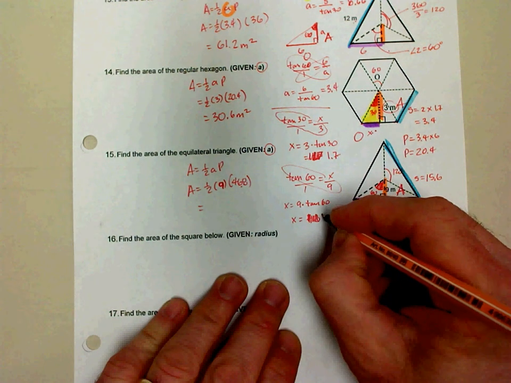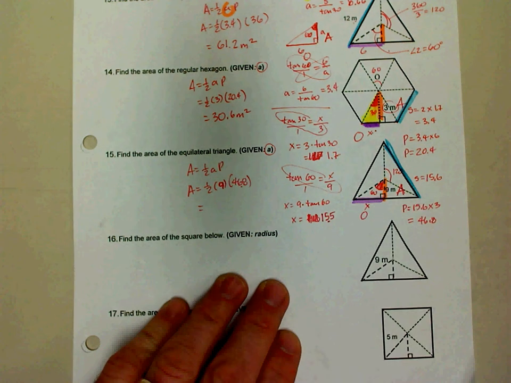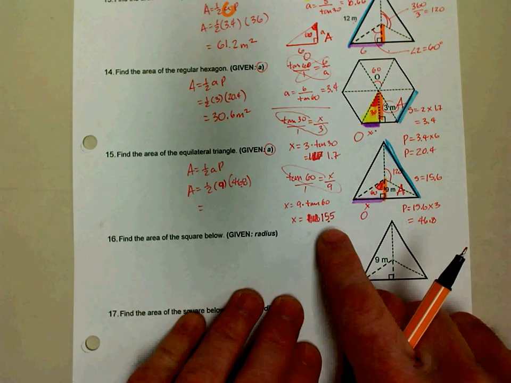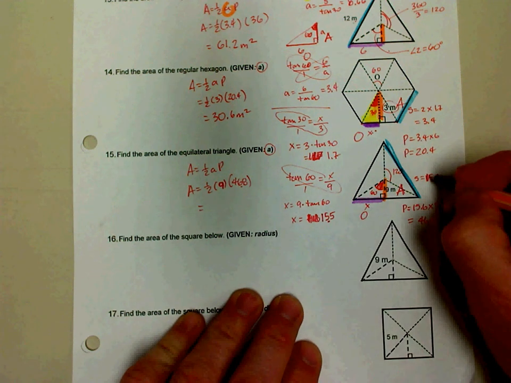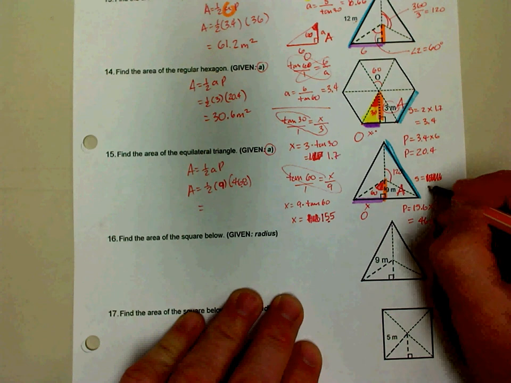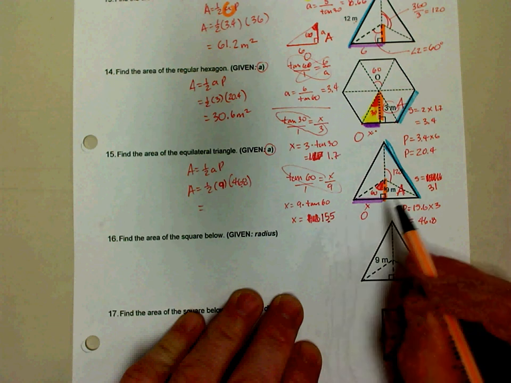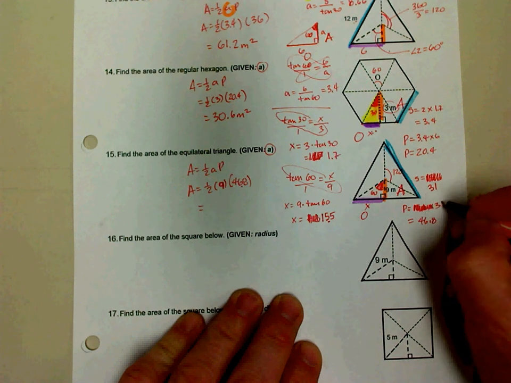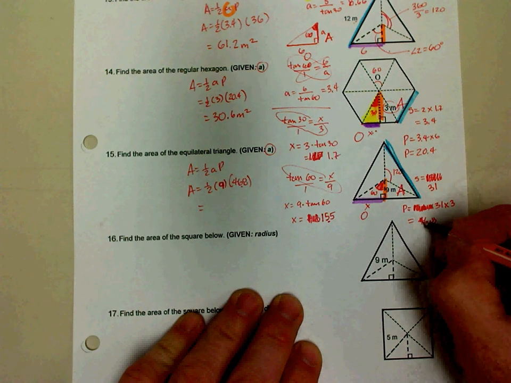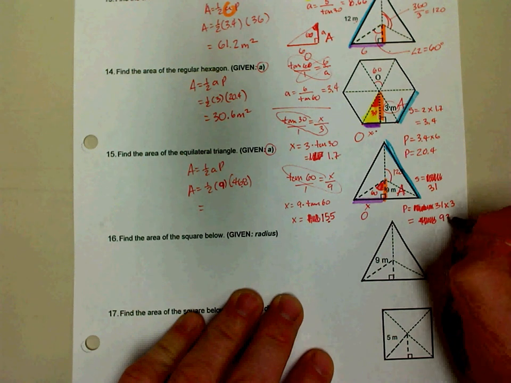This one's 15.5. 15.5 is x, which means when we double that, the length of our side is going to be 31. So we're not going to use 15.6 times 3. We're going to use 31 times 3 to give us a perimeter of 93 meters. That's what we're going to substitute in here. I apologize for that.